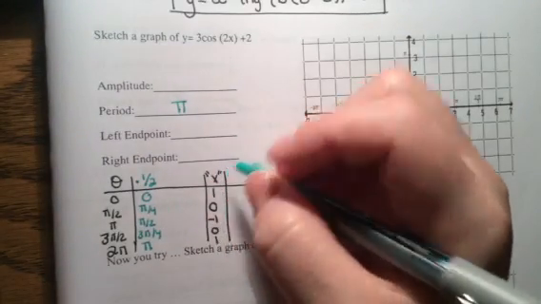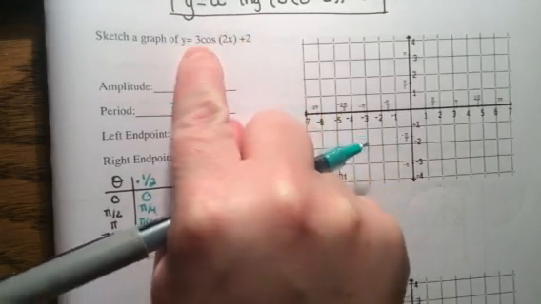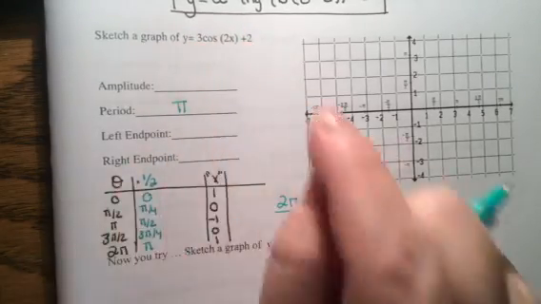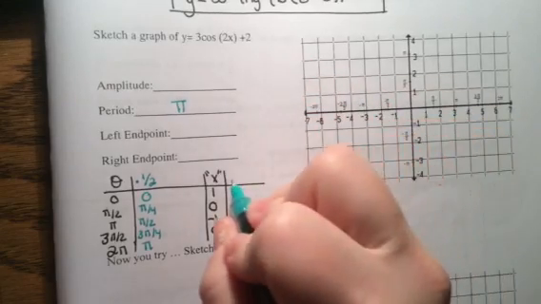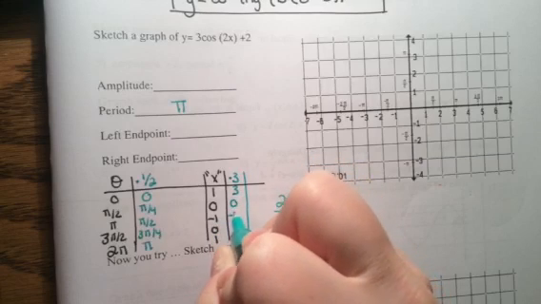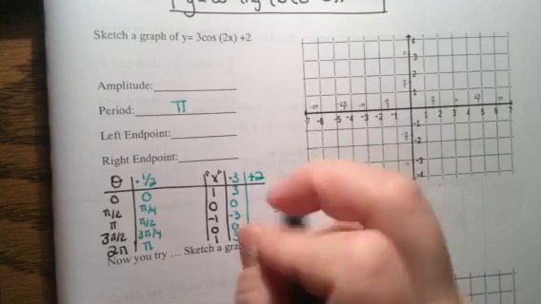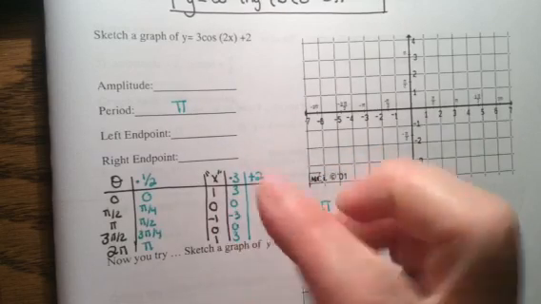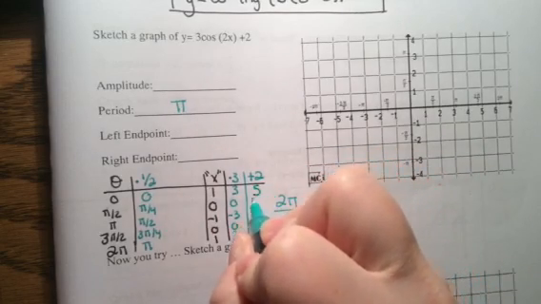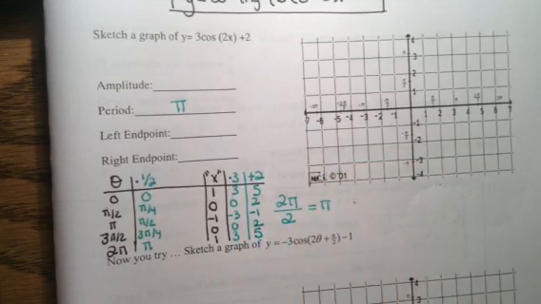And then my x part of my ordered pair is subject to the outside transformation. So I have to multiply by 3 and add a 2, and you're always going to do it in PEMDAS order. So PEMDAS says multiply first, so I'm going to multiply: 3, 0, negative 3, 0, 3. And then I'm going to add my 2, and add the 2 to your new values here. So 5, 2, negative 1, 2, 5.